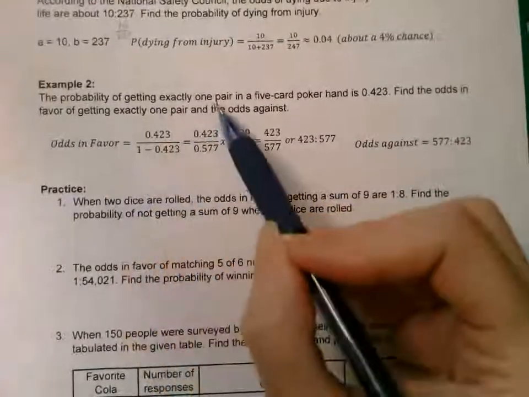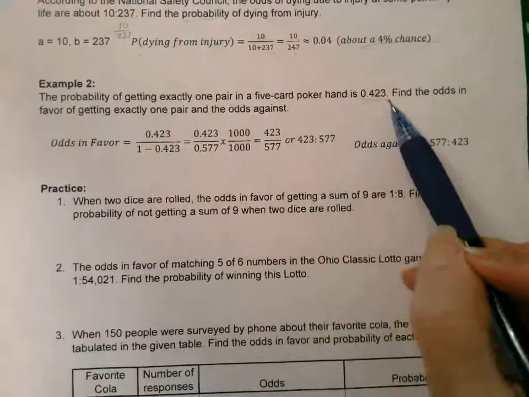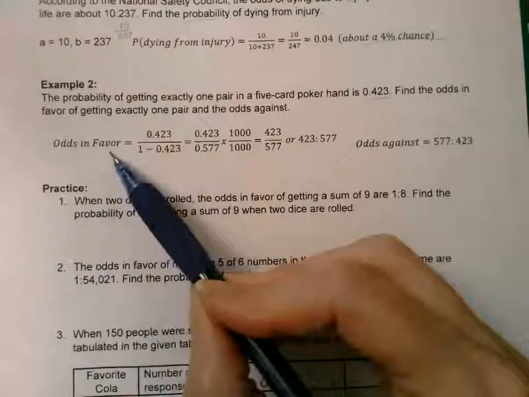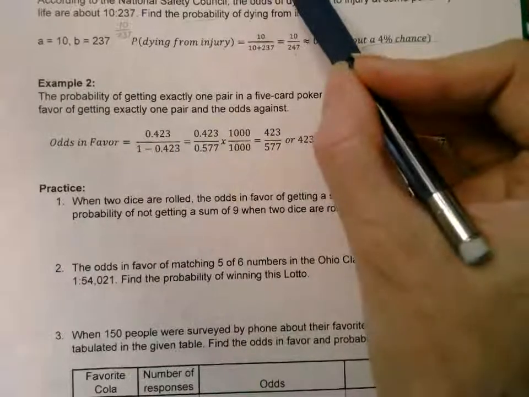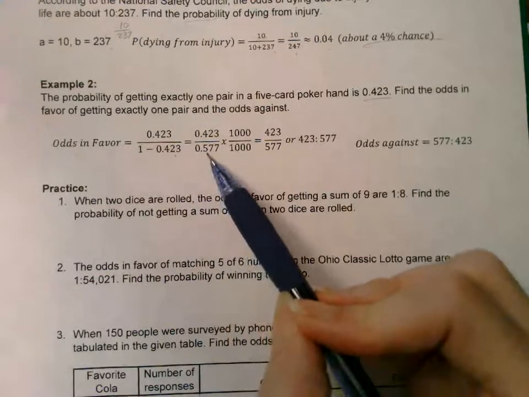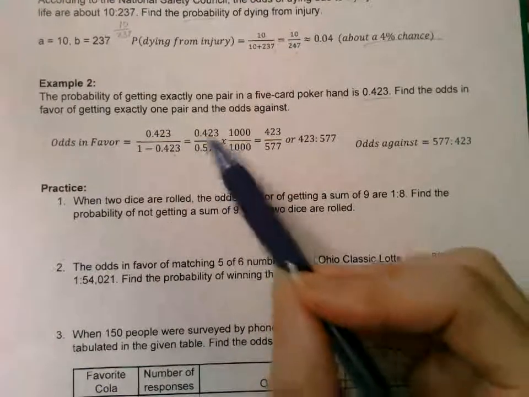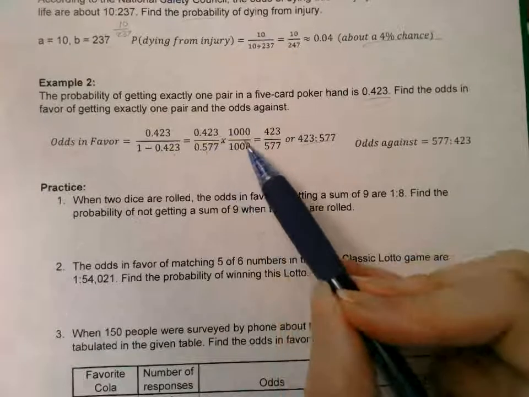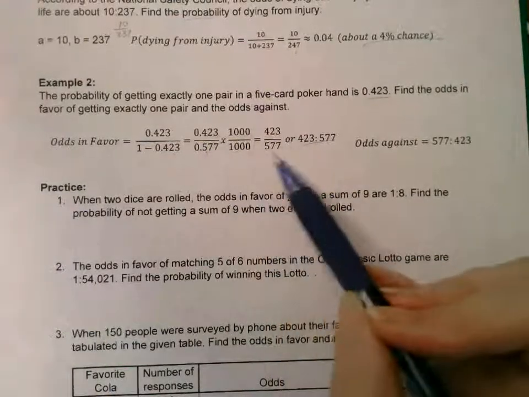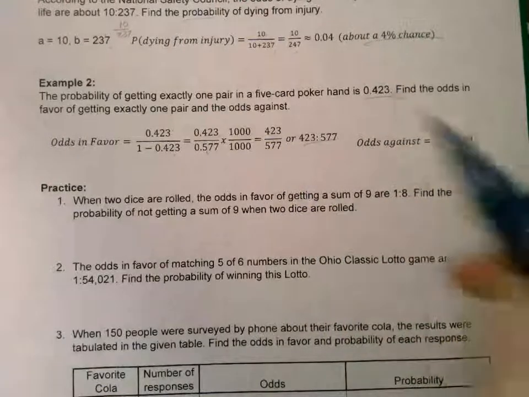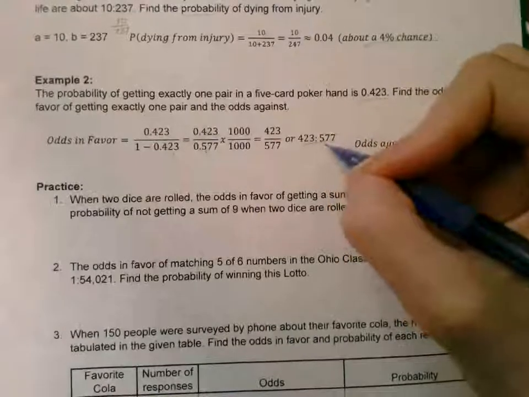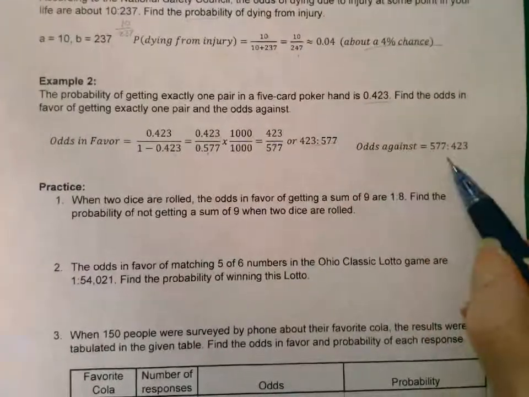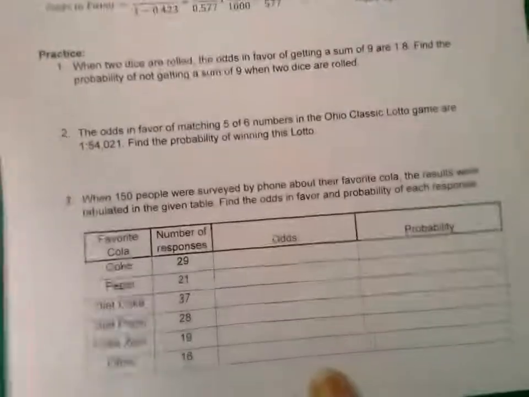Here's another example. Probability of getting 1 pair in a 5-card poker hand is that. Odds in favor of getting exactly 1 pair and odds against. So odds in favor, you take that probability in favor, put the probability on top. 1 minus that probability gets you the probability against. If you want a decimal, you can divide these, but this needs to be turned into a decimal by multiplying it by 3 place values to get this value. So this doesn't reduce, by the way. So this is A and that's B. So you can write it like this or you can write it like that. Odds against, they're just flipped. Okay, so let's practice that.